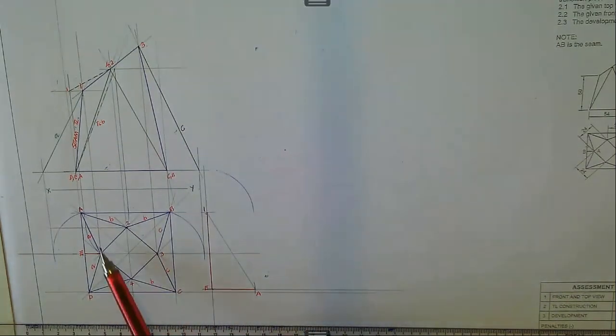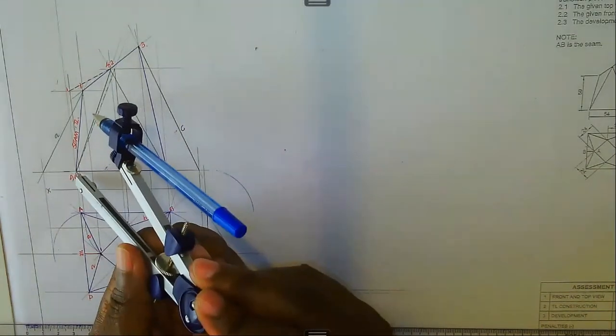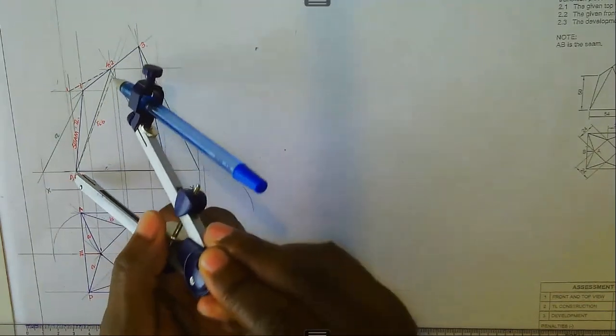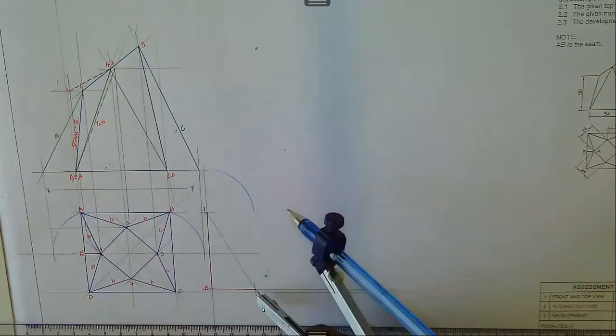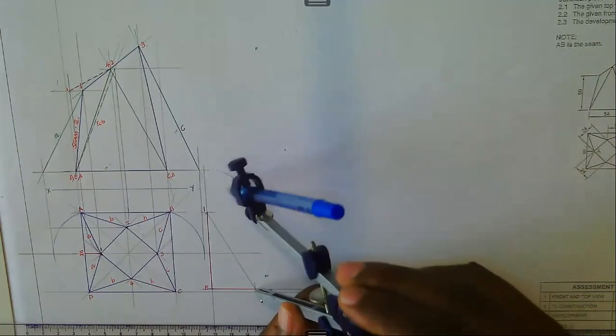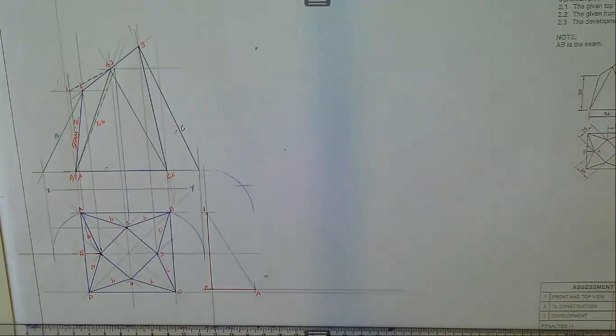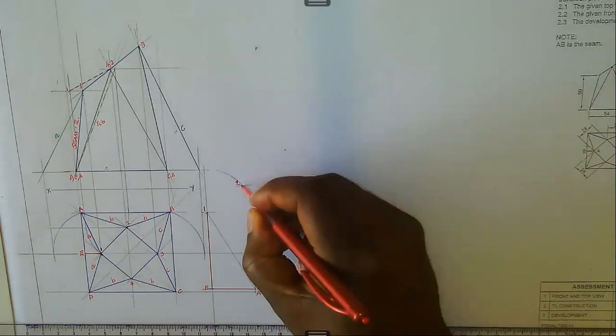To get to point 2, you need 1 to 2 and A to 2, which is represented by line B. So I'm going to take line B, which is the true length, here. Stand at point A and describe an arc. That's my point number 2, which is here.